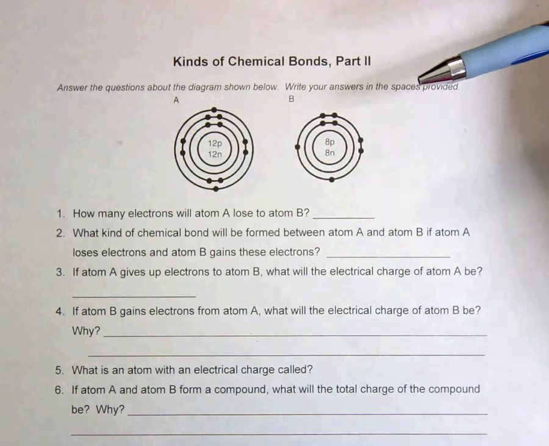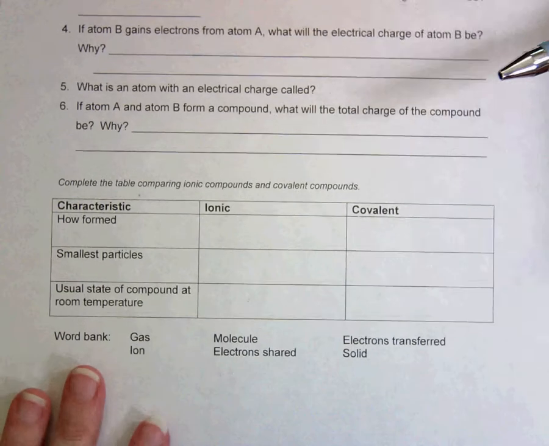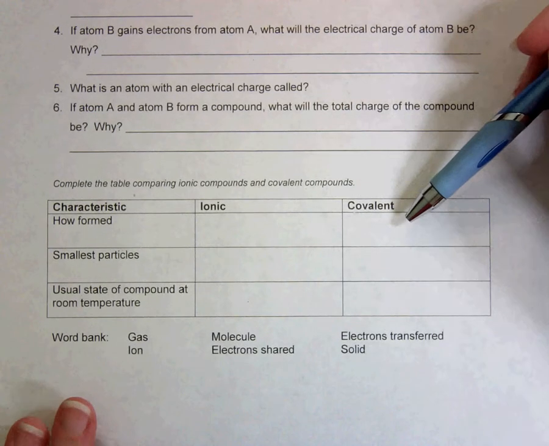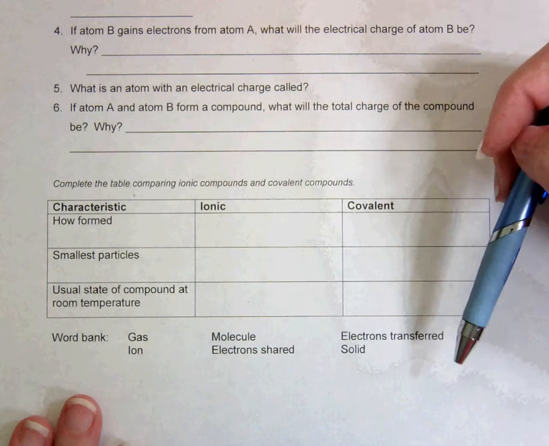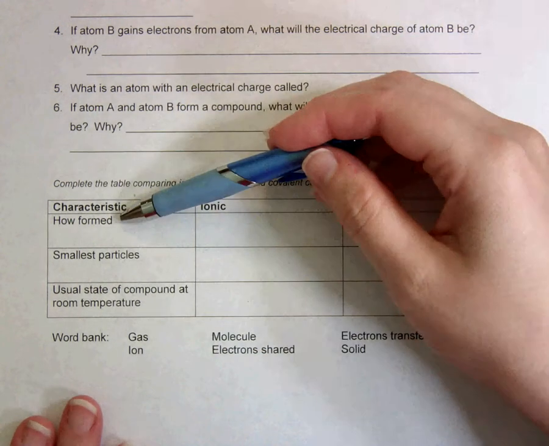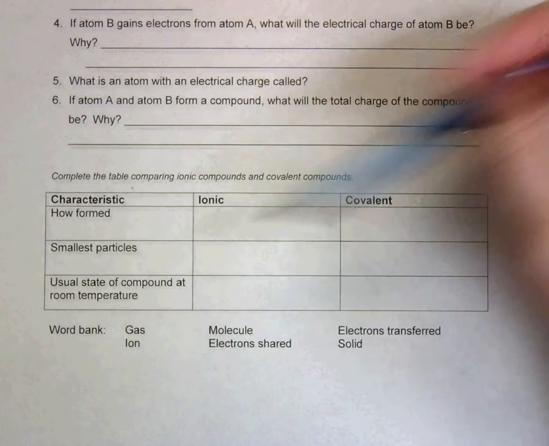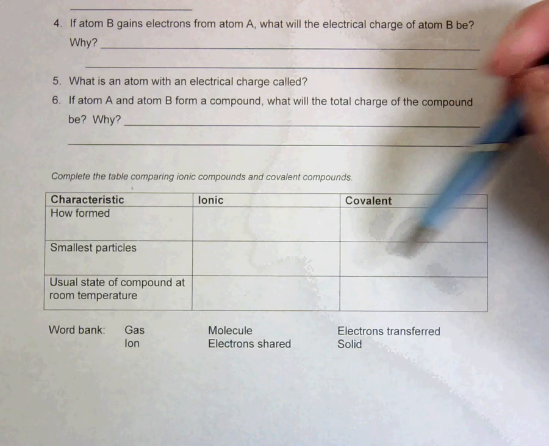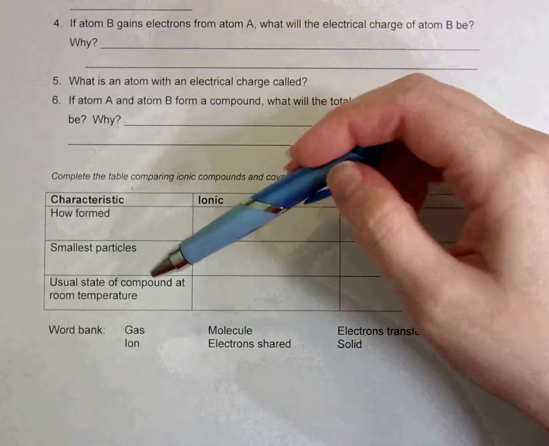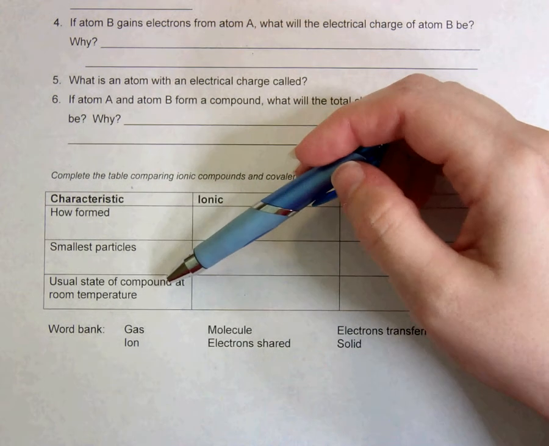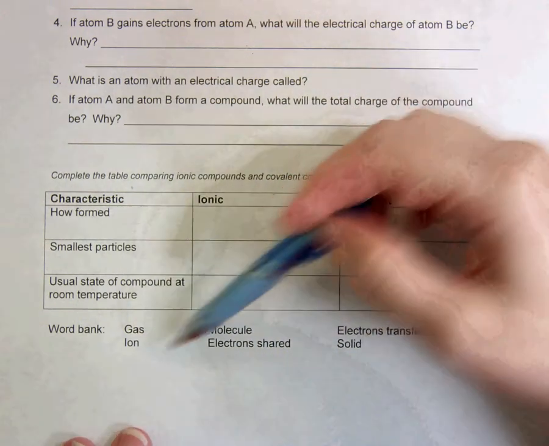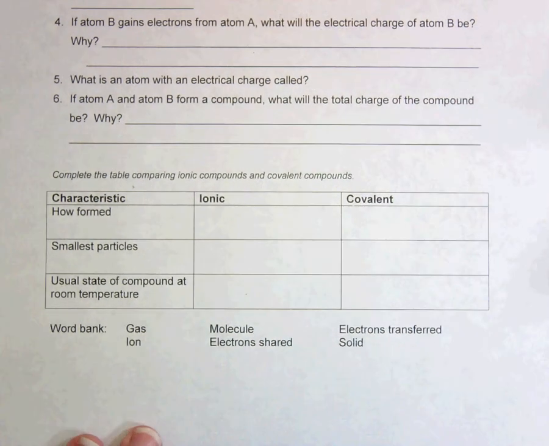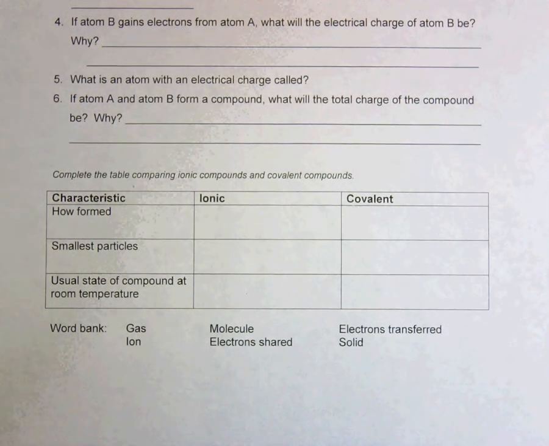have. Okay? When we get down to the bottom of this page, it is just a chart where we're going to fill in these blanks with this word bank down here. So how it's formed is what happens to the electrons. The smallest particles are what are made in these bonds. And then what state it is at room temperature, in other words, is it solid, liquid, or gas. So fill this in with this information down here using your reading materials, and if you still have any questions, please feel free to ask me.